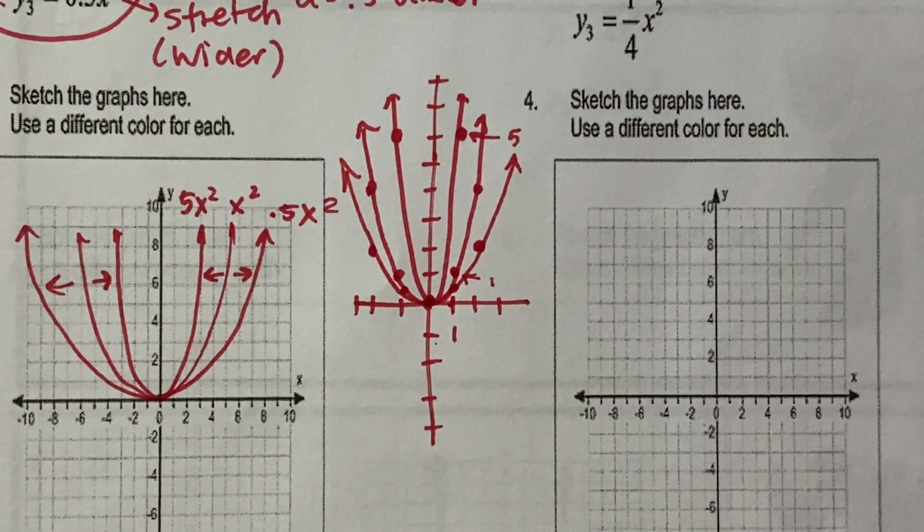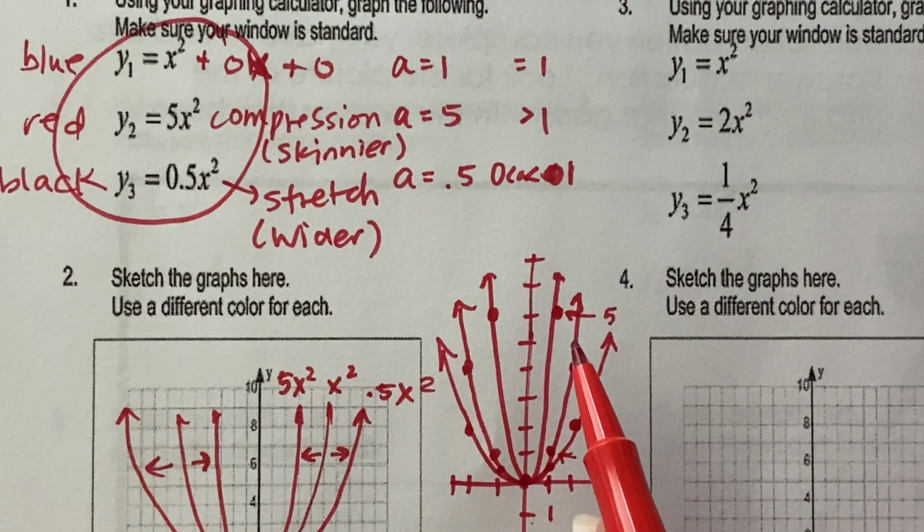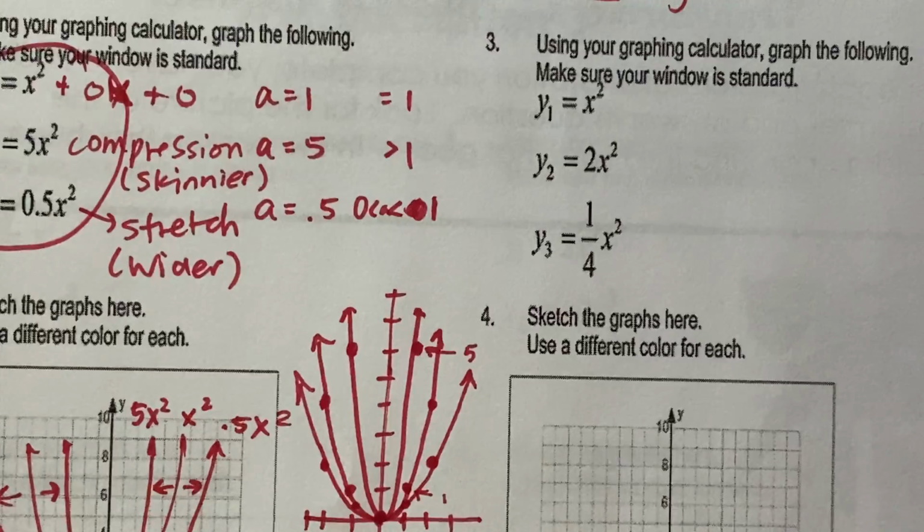So that's why you see that skinny compression for numbers that have a coefficient that's larger than 1, because you're multiplying by a number greater than 1, so it's going to make it grow faster. And when things grow faster, they look steeper, right? We know that from our study of linear functions. And the same works for quadratic functions. And on the opposite side, when you multiply by a fraction, you're multiplying by something less than 1. So that's going to take the y value down, okay?